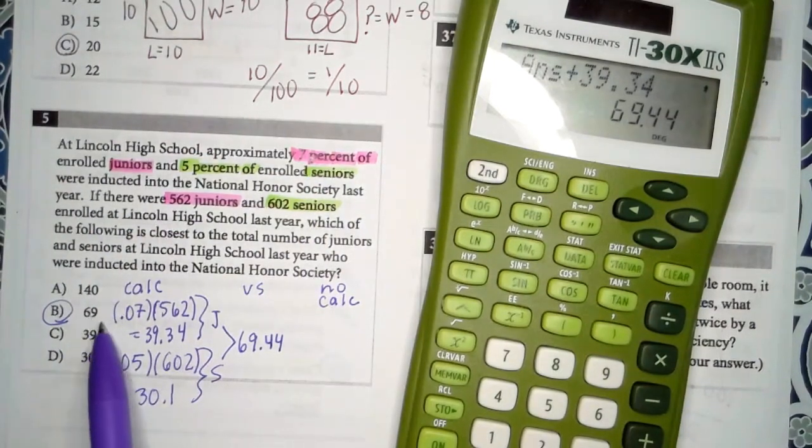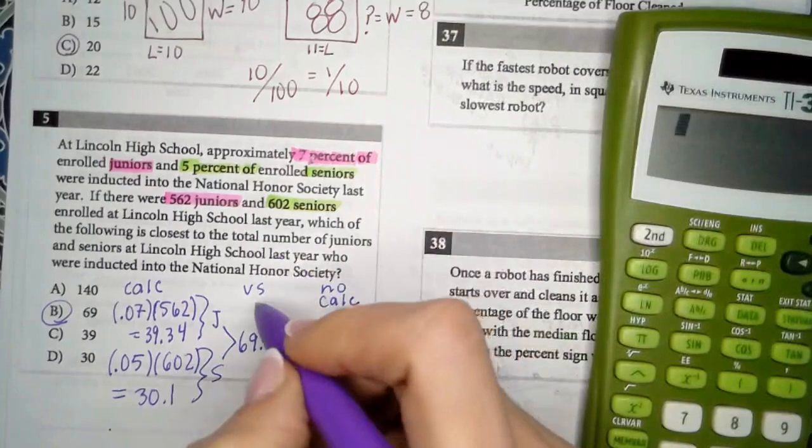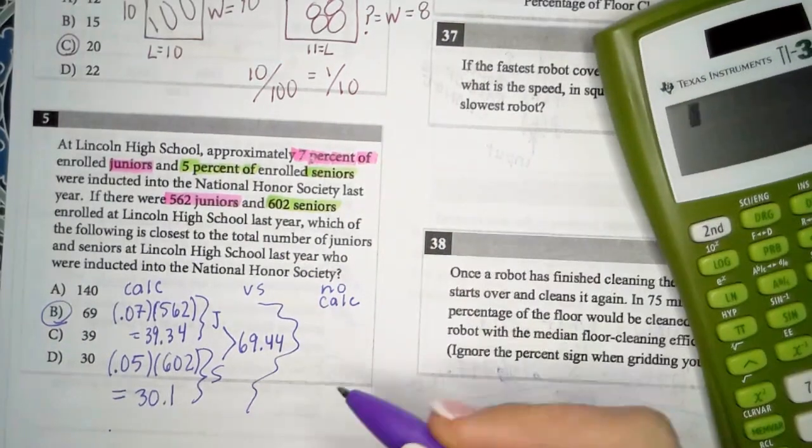See, again, your answers are always in order from least to greatest. So when you guess and check, not that you really could on this question, you start with one in the middle too. If it's too big or too small, you feed more than one bird with one scone. Right? Okay, now what if no calculator? Your calculator explodes and dies. Well, it's not that bad.